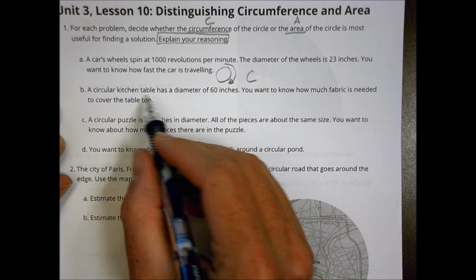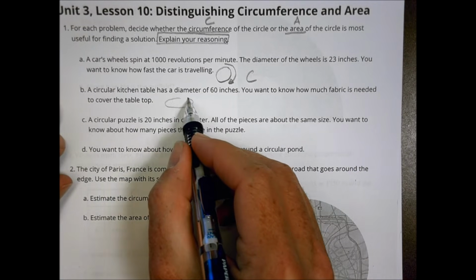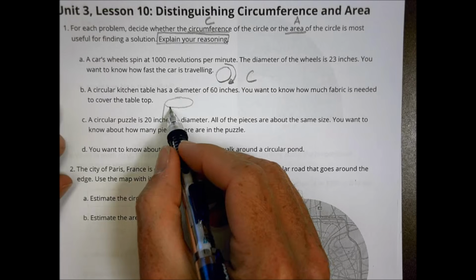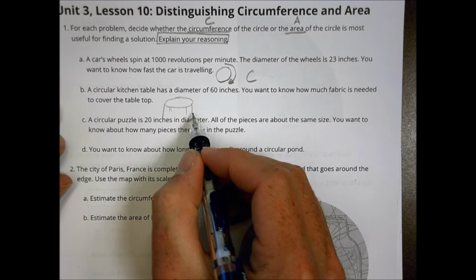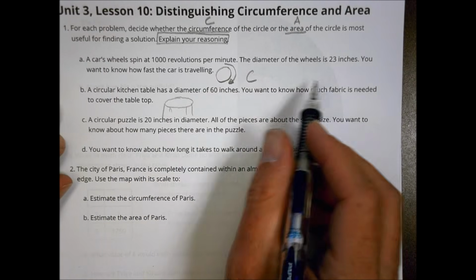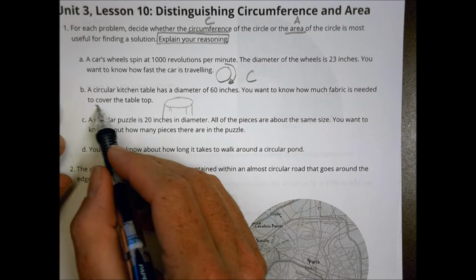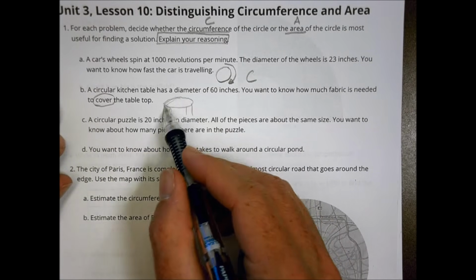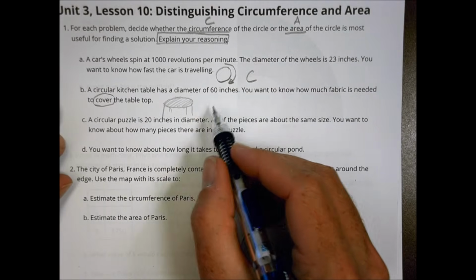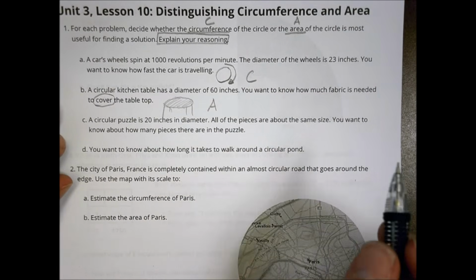A circular kitchen table has a diameter of 60 inches, right? 60 inches, no problem. You want to know how much fabric is needed to cover, there's our key word there, the tabletop. So because we're going to cover that there, we would say this would be an area problem.